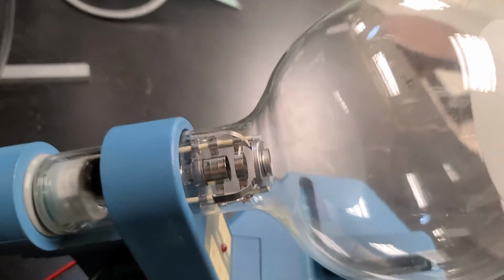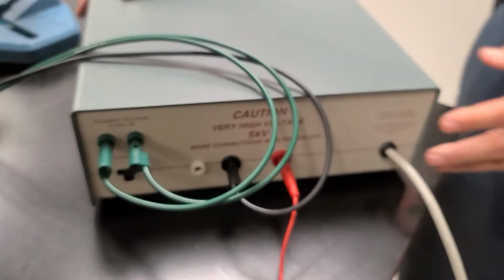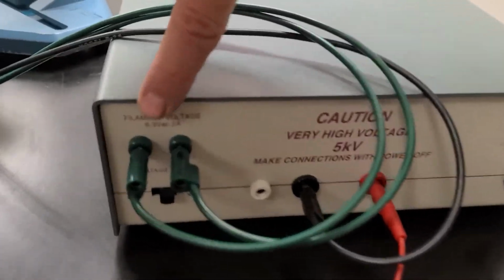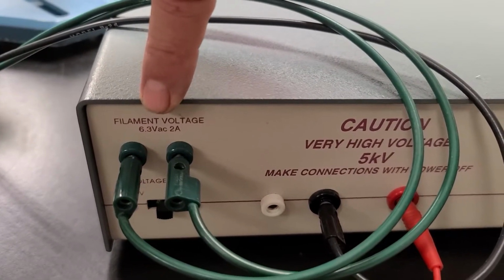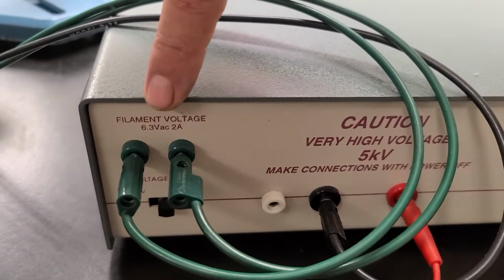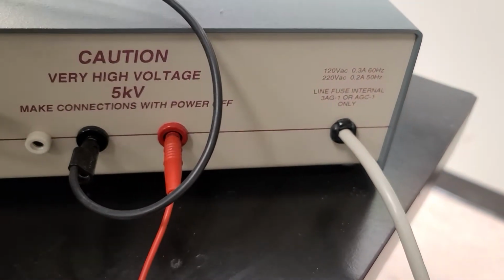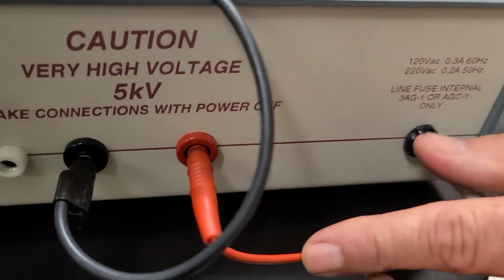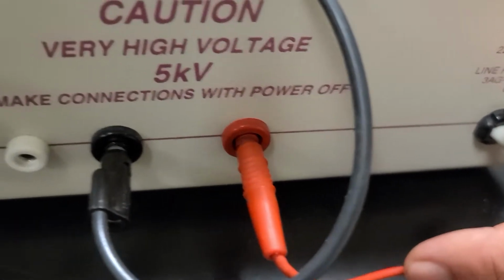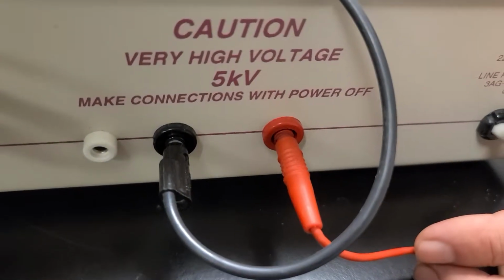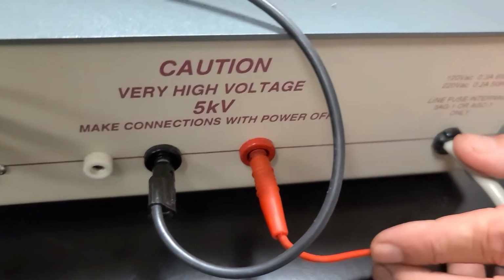Once again, this is a close-up of the electron tube. Let's go over the connections here quickly. So we have like 4 wires. The green wires are for the filament. As Professor Berg is pointing out, it's 6.3 volt AC. And the red wire is for the positive high voltage. It's nice and insulated, as you see. It's an insulated connector so that you don't get an electric shock. And the black wire is for negative connection.